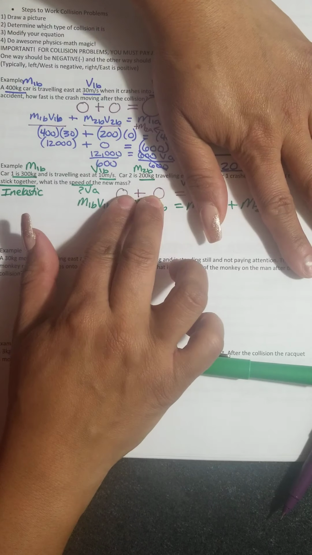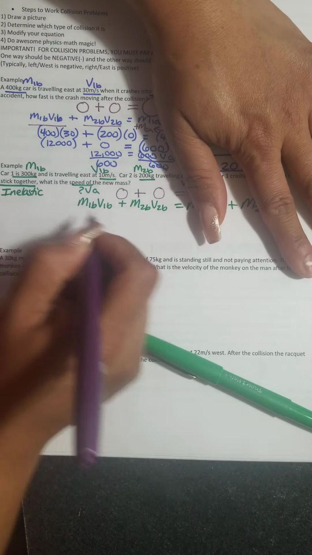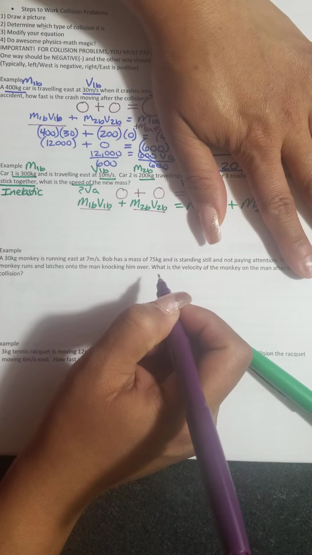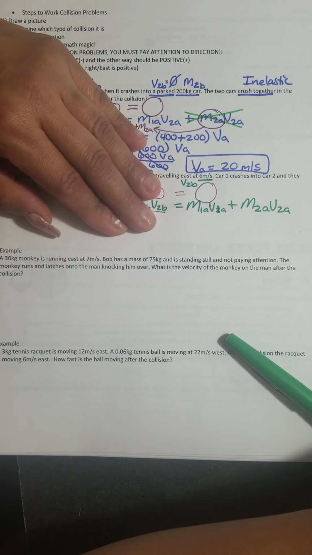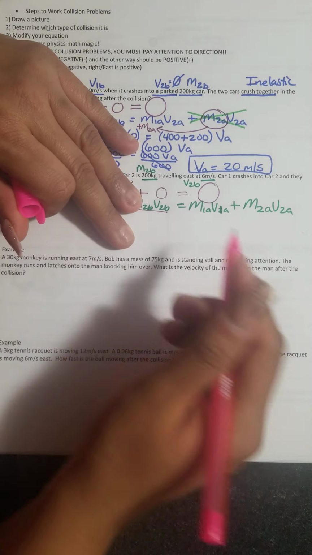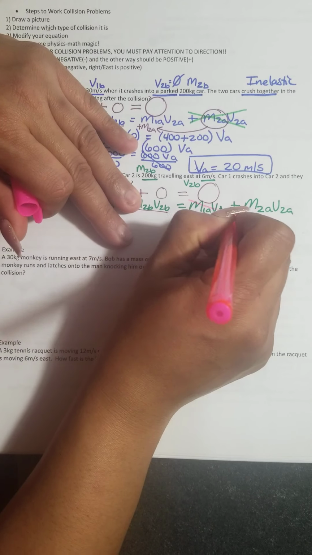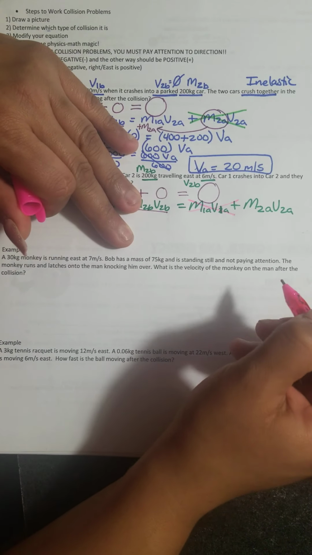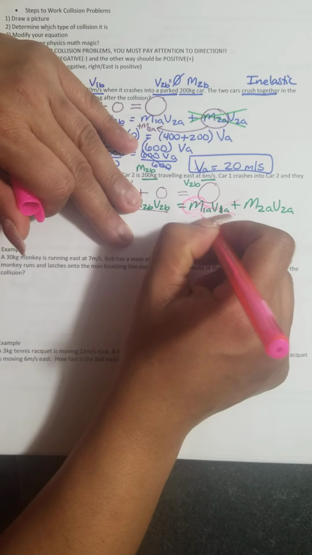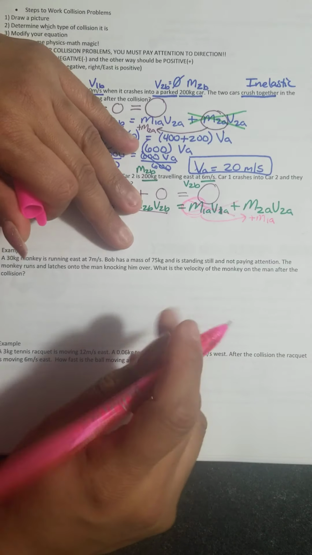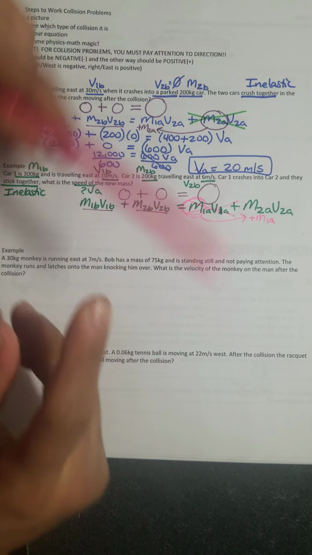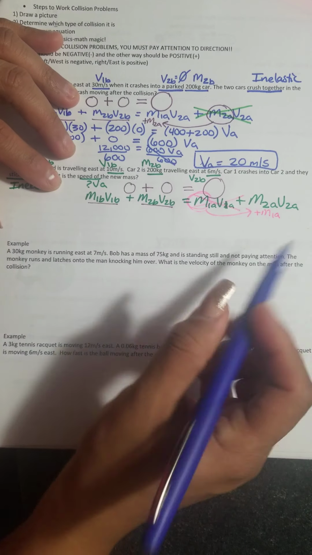Okay, now before the collision, I have two objects and I have two objects over here, 1, 2. After the collision, I only have one. So in that case, I need to go ahead and modify this. It does not matter which one you get rid of, so I'm just going to get rid of one. But I cannot get rid of the mass. That needs to be brought over. So plus M1A.